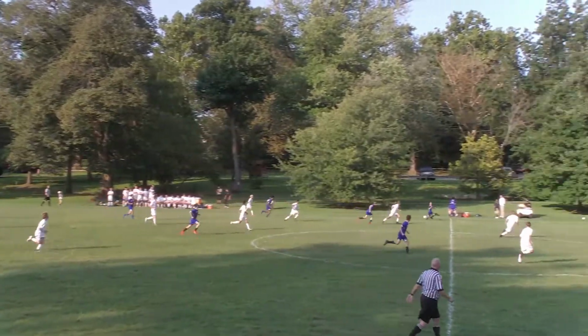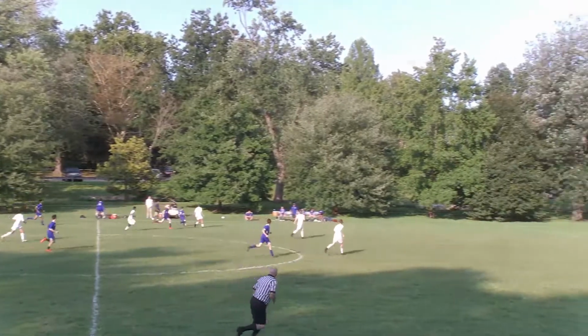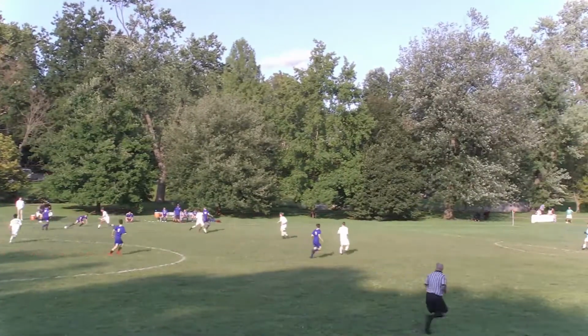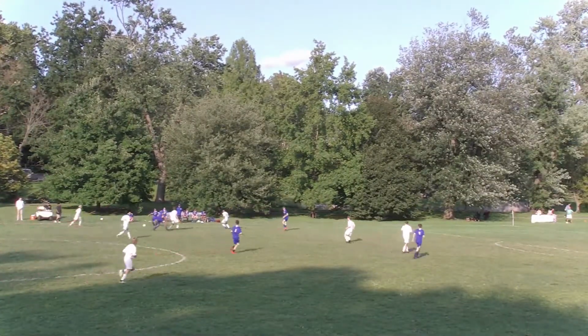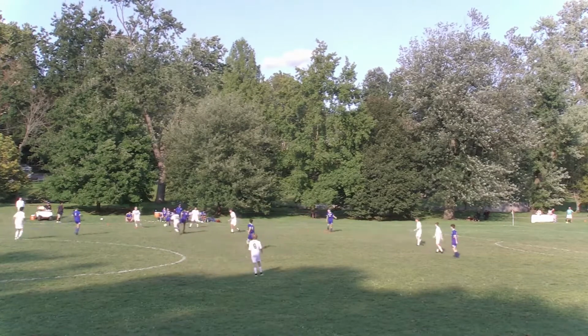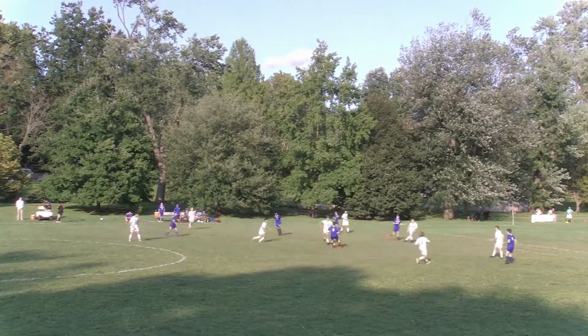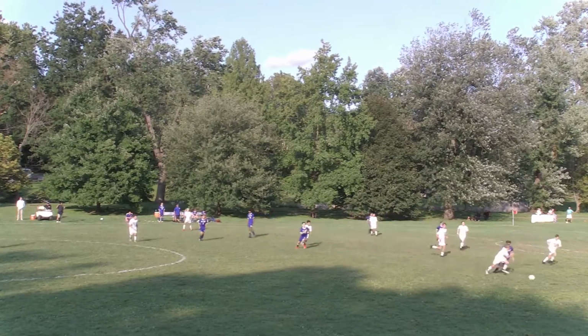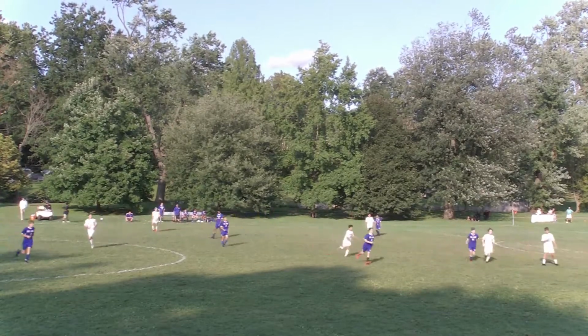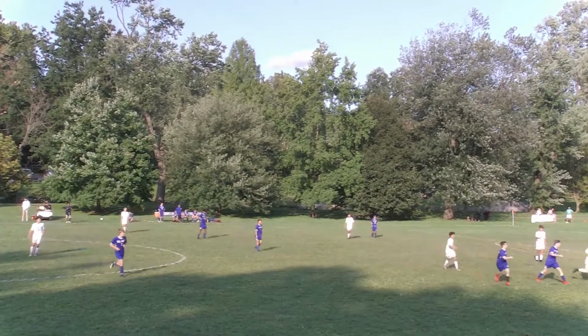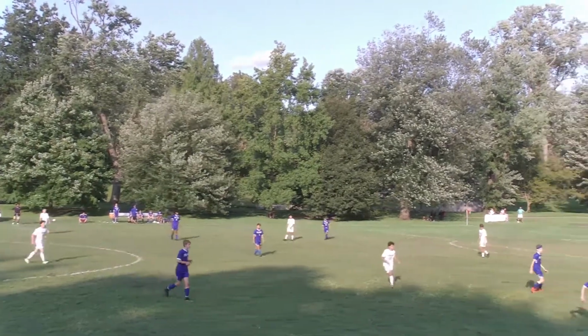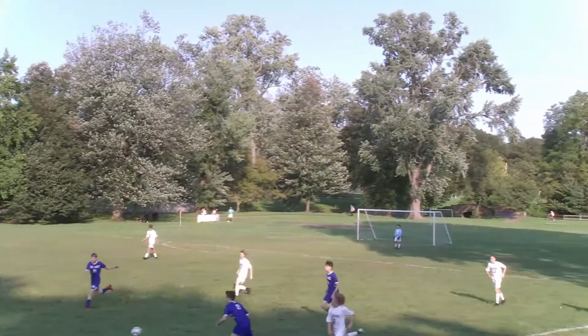Kendall Bratton with the ball. Over to Ryan Tyson. Ryan pulls back, turns. Over to Kendall. Back to Ryan. Back into Kendall. Kendall gets possession. Over to Marco Cedeno. Or Elijah Cedeno. Doc has possession.